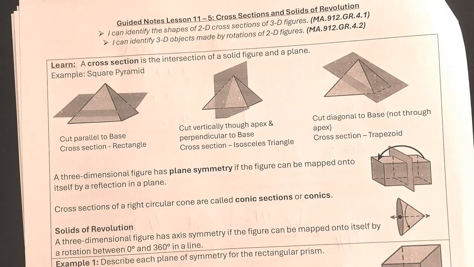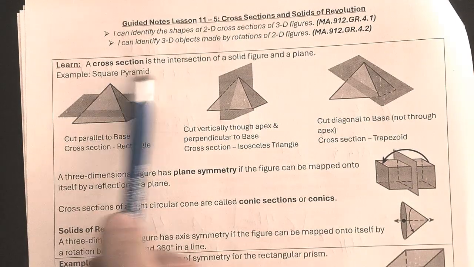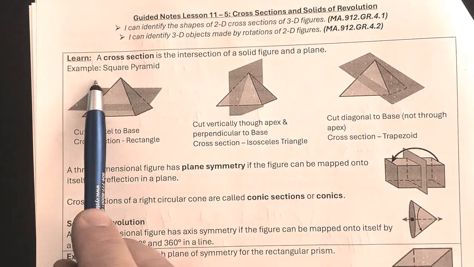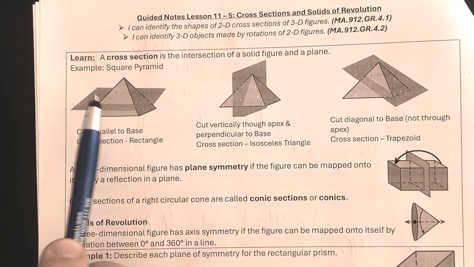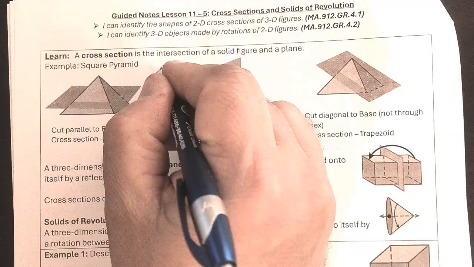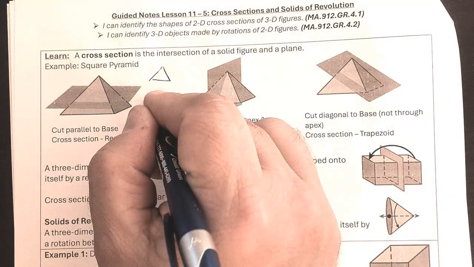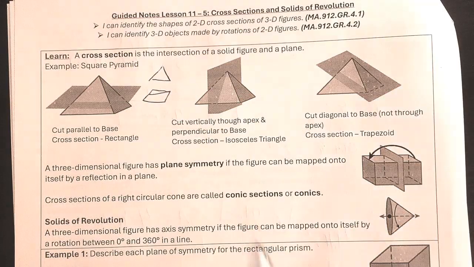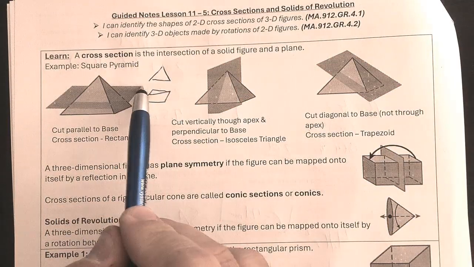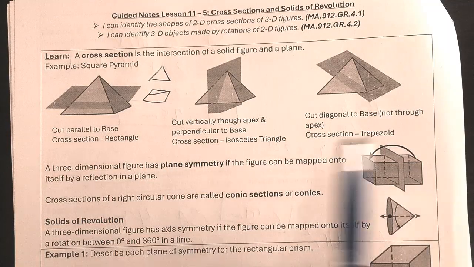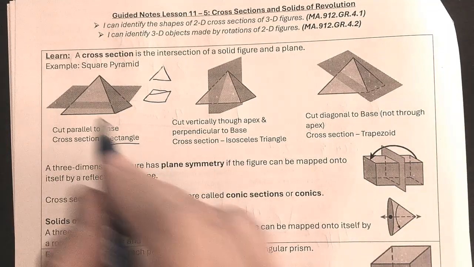All right, so let me try to make sense of this. A cross-section is an intersection of a solid figure and a plane. This gray is the plane. If you cut this pyramid with this plane, sorry that the paper keeps moving, because it's a pyramid, you see the square base. What you would end up with, you guys know I can't draw, but if this passed through, you'd have a triangle on top and a square on the bottom, or rectangle in this case, because it's a rectangular base.